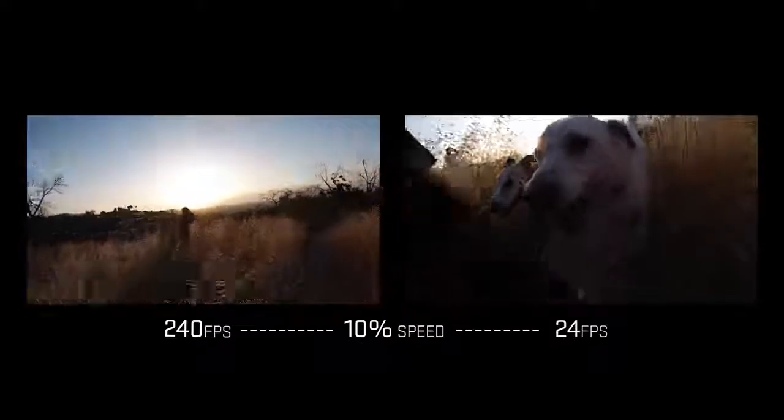So awesome. Anyways, hopefully that cleared up any sort of questions you might have had about frame rates and why you would shoot 24 frames per second, 30 frames per second, and high frame rates like 60, 120, 240, and beyond.